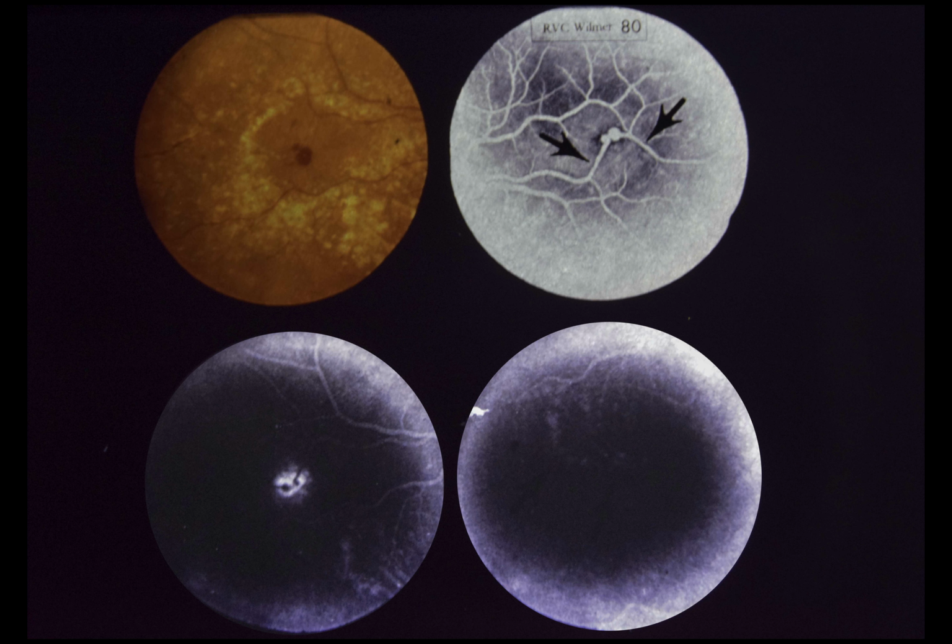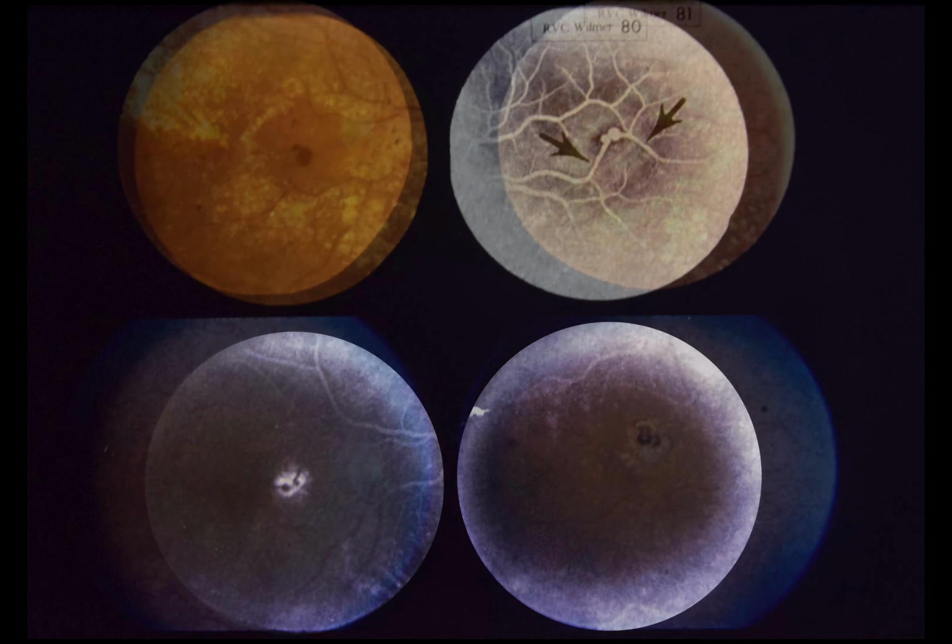6 of 19 patients presented with macular edema. The best final visual acuity in all 6 was 20/80. Reasons for visual loss were persistent macular edema in 5 patients and coexistent macular branch vein occlusion in 1 patient. Some patients may benefit from photocoagulation treatment, as illustrated in the next slide.